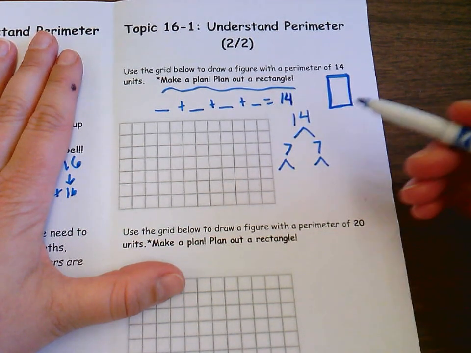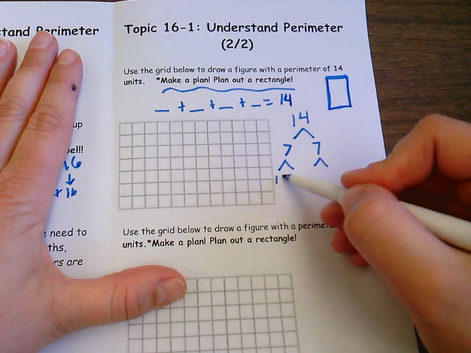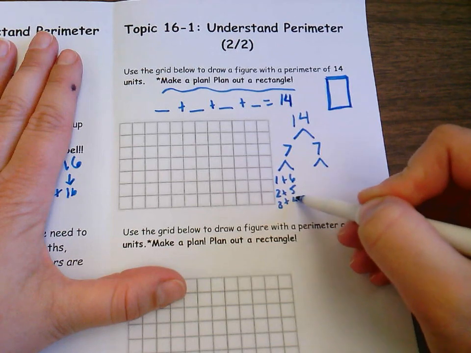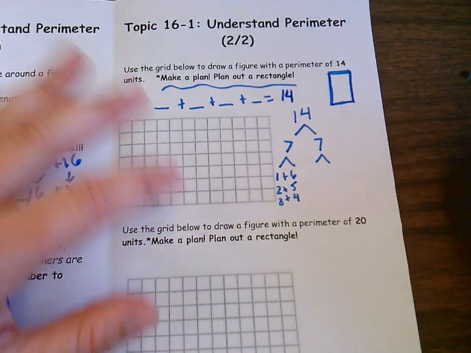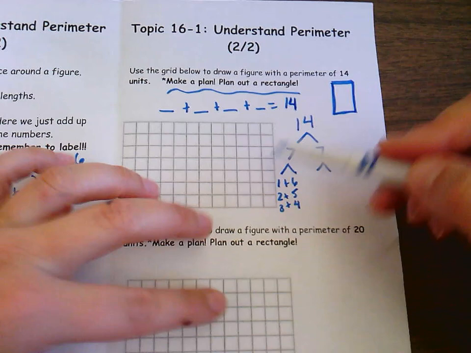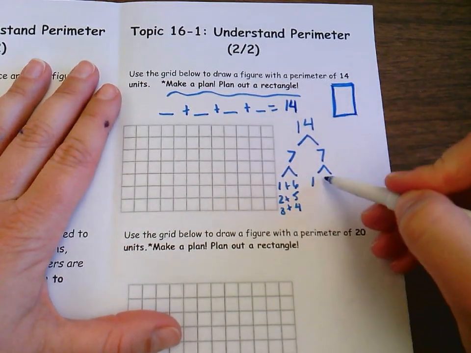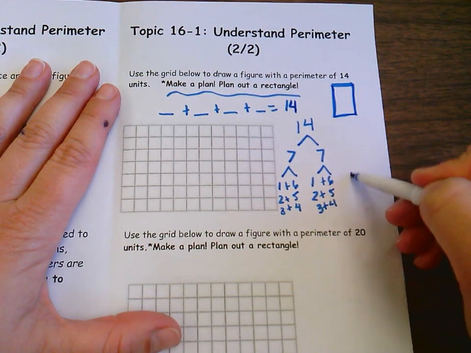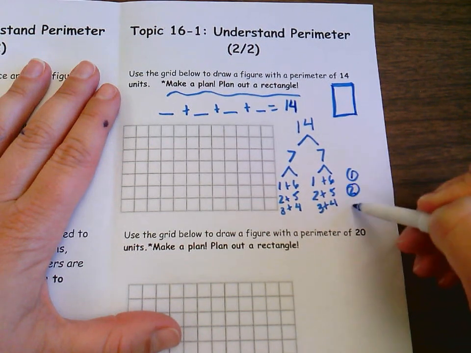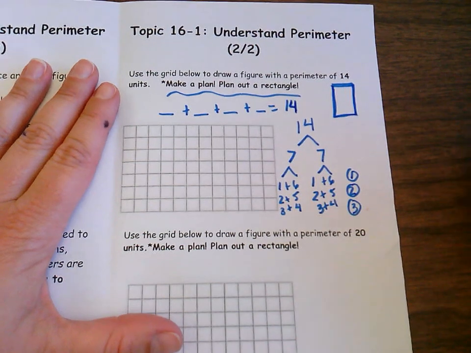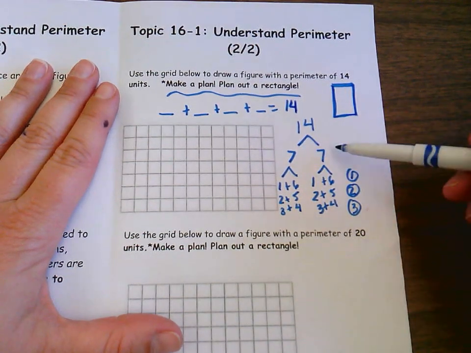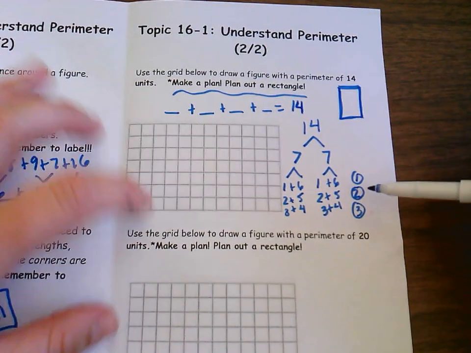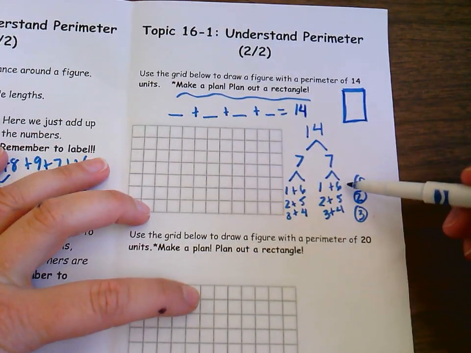And there's a lot of different combinations I can do. I can do a 1 plus a 6, 2 and a 5, or even a 3 and a 4. So I actually have 3 different options that I can make for these rectangles. And on the side, I would need a matching set. So this would be rectangle 1, rectangle 2, and rectangle 3. 3 different rectangles. I cannot use 0 and 7 because we can't have a side length of nothing. That wouldn't exist.